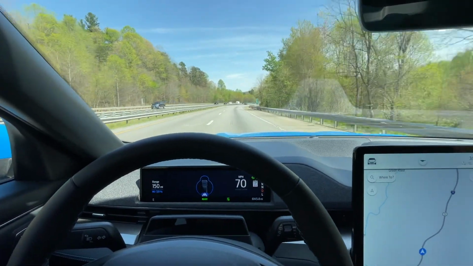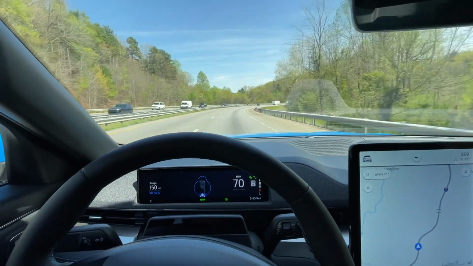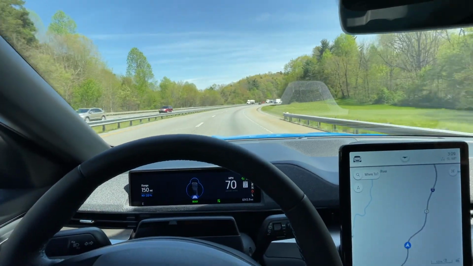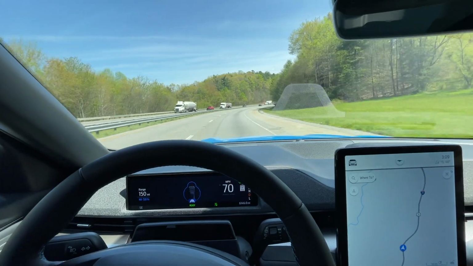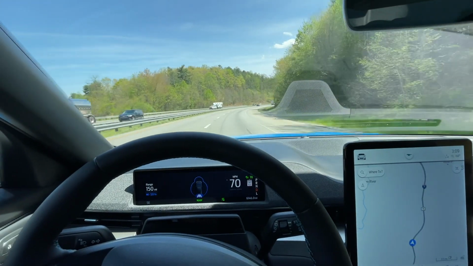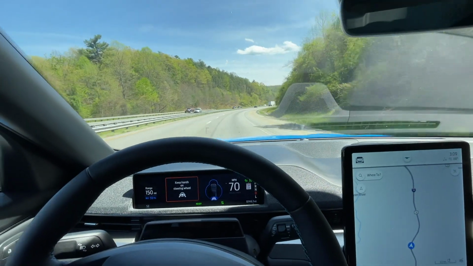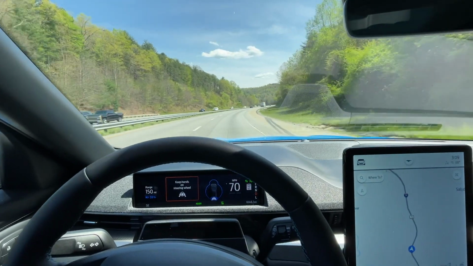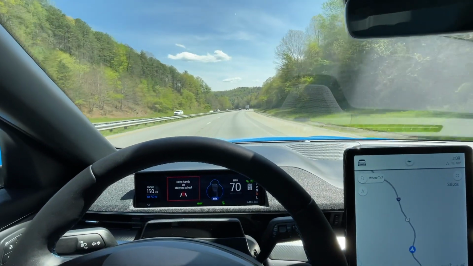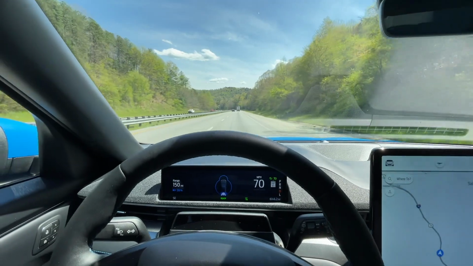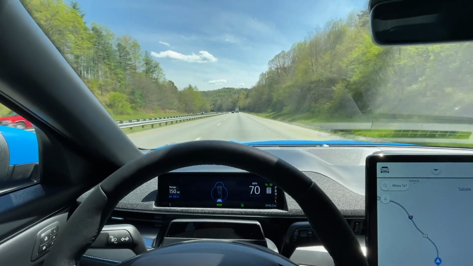This is a relatively sharp turn to the right. Let's see what it does. Lane markings are okay. Yeah, on the inside it did fine. On the outside I've had it where it canceled by itself.